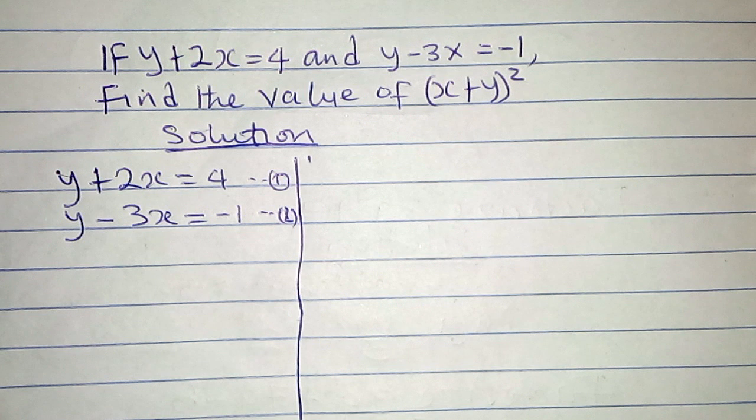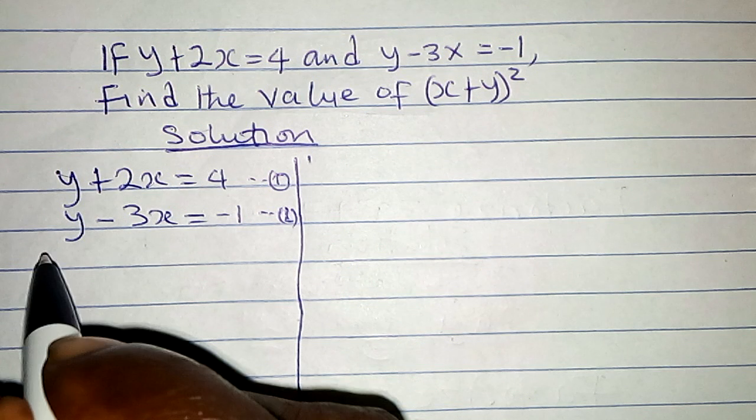So using the elimination method, let us eliminate y. How are we going to do it? Let us subtract equation 2 from equation 1.